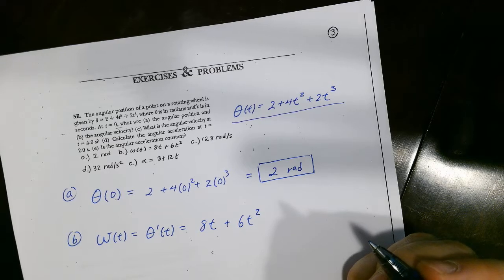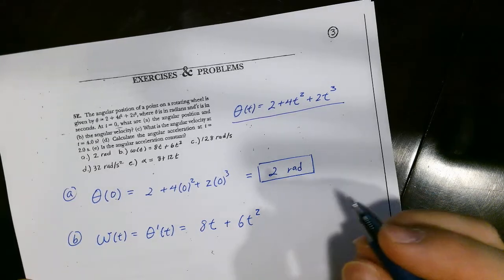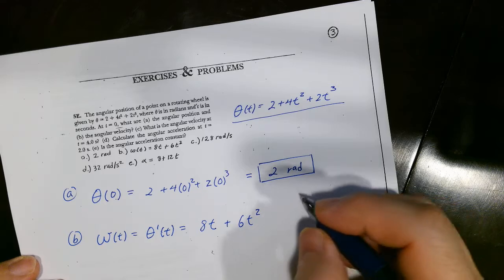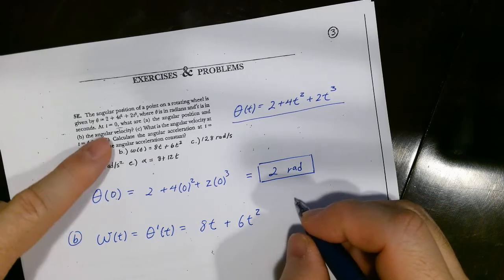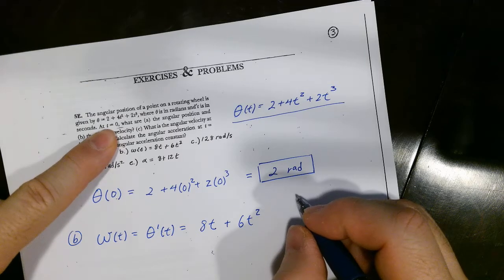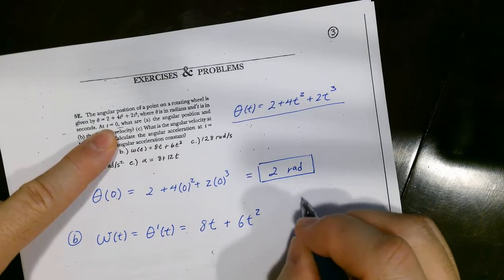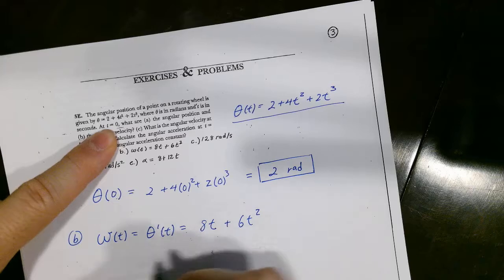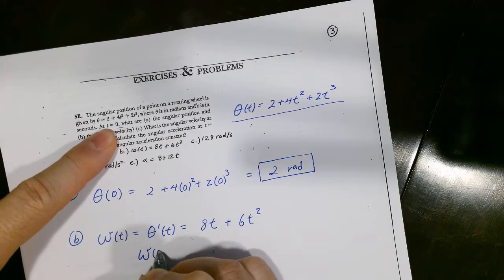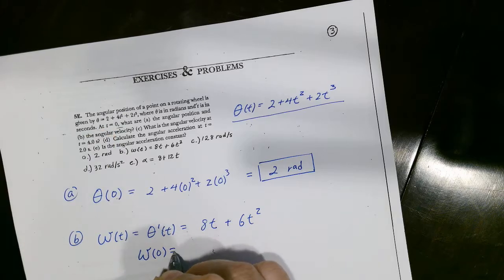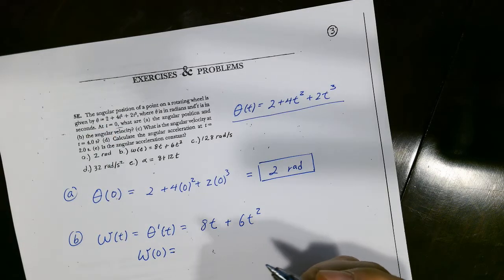Then once you have that, they want you to evaluate the angular velocity at t equal to 0 seconds. So omega of 0 seconds is equal to 0.